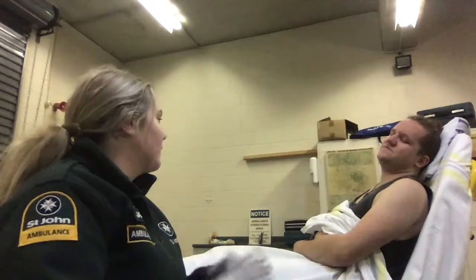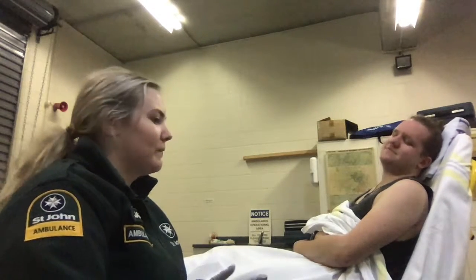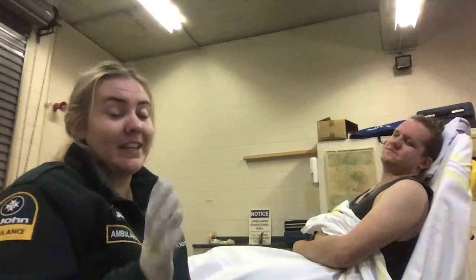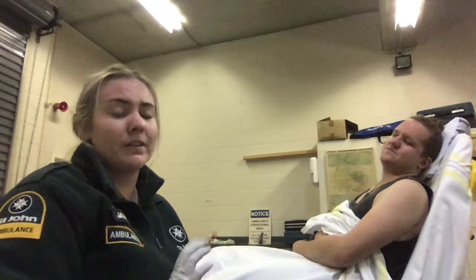For our secondary, I can see that the patient here is grimacing and kind of holding his abdomen, so I'm just going to do a quick abdominal assessment. Can you please show me, are you experiencing abdominal pain at the moment? Yeah. I will now use the OPQRST acronym to be able to get a little bit more info on this pain and see where it actually is.